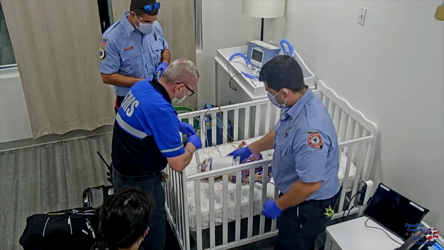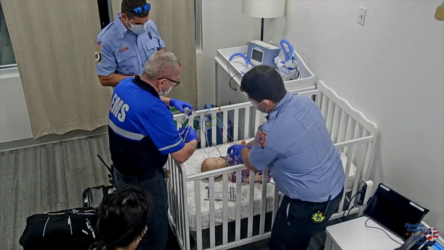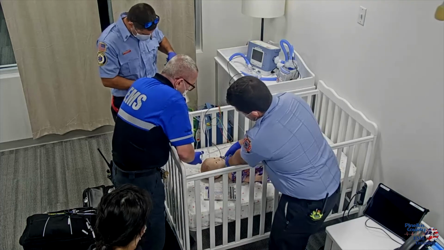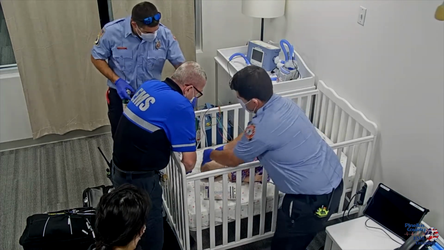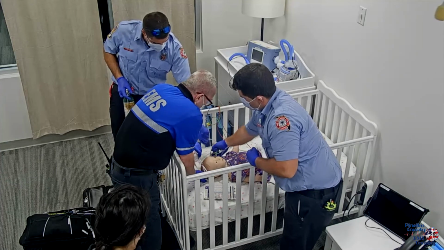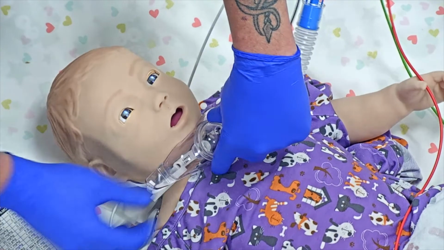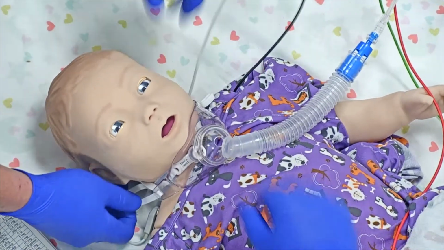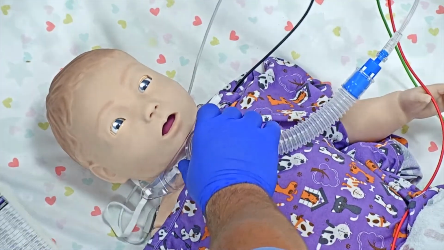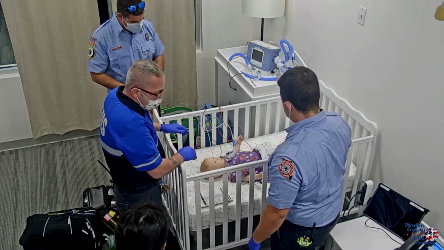Okay, can you grab that mask and I'll put this one, we'll switch him over and then we'll get him on our stretcher and go. Okie dokie. Here we go, buddy. Let's get the stretcher in here and we'll get him going, okay?